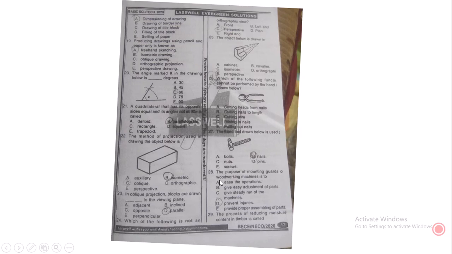28. The process of mounting guards on a woodworking machine is to prevent injuries. It's to prevent your body from coming in contact with the hot part of the machine. Many machines run over time, heat is generated, and some part of the machine is usually hot. So there's a guard that is placed at the side of those areas that can be very, very hot. They put those guards there to prevent fire injuries, or any form of injury that would affect the user.